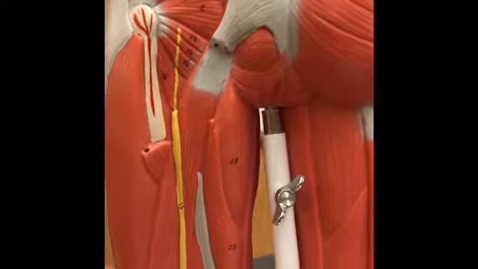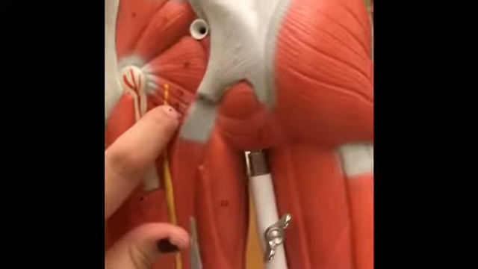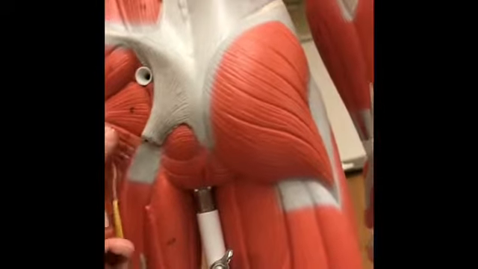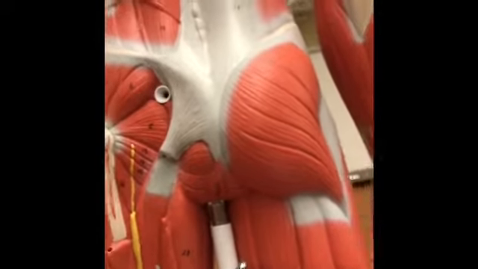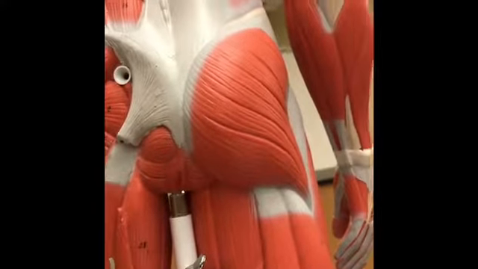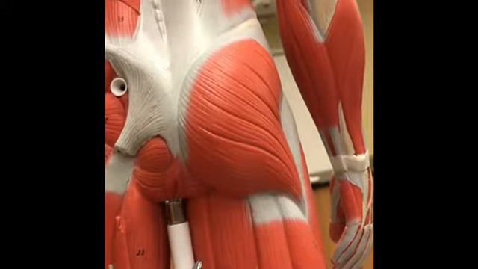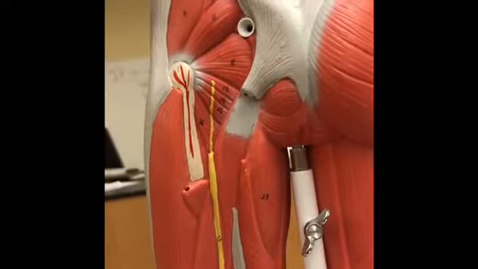Next is the obturator internus, which is number 14 here. The origin is the inner surface of obturator membrane, greater sciatic notch, and margins of obturator foramen. The insertion is greater trochanter in front of the piriformis, and the action is the same as the piriformis.